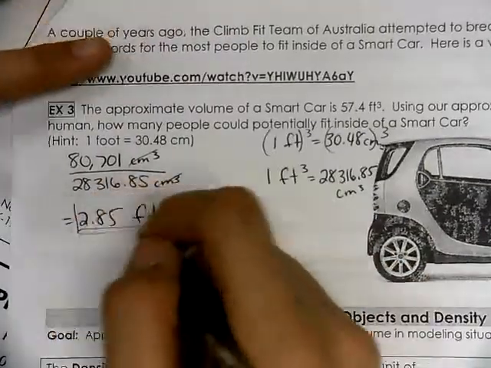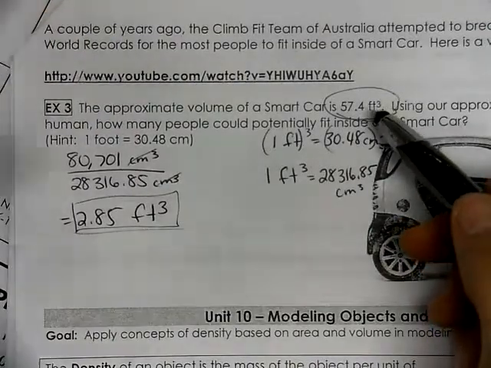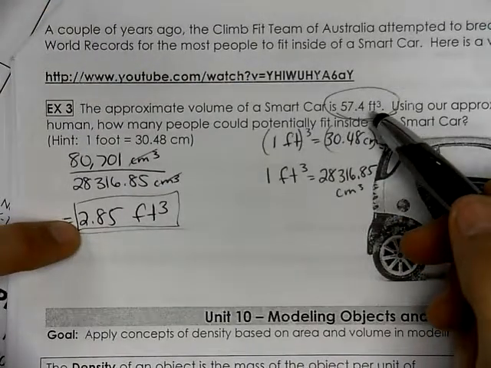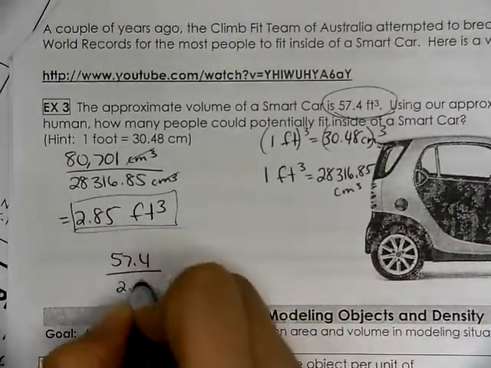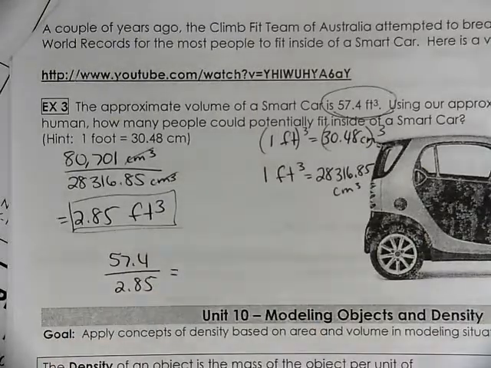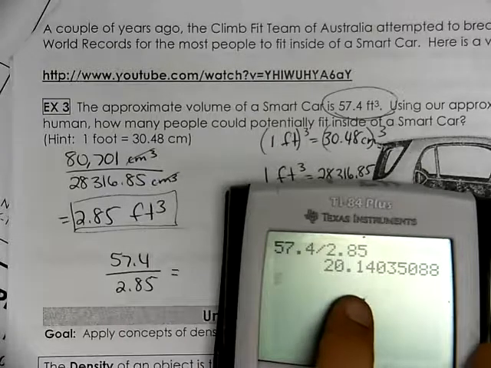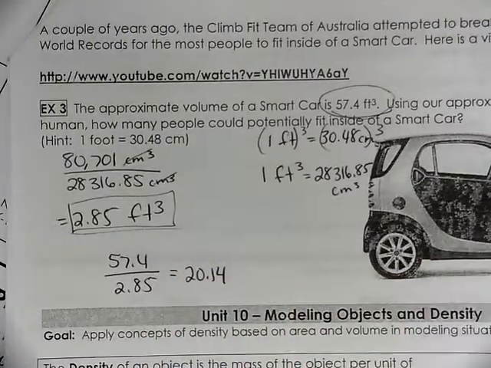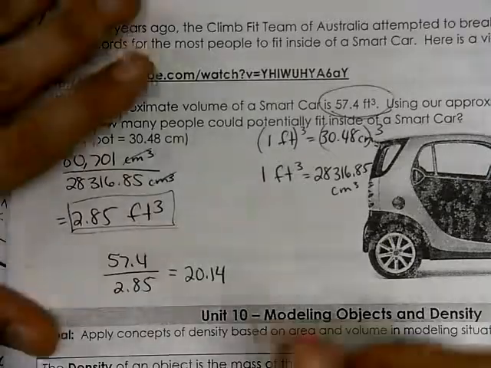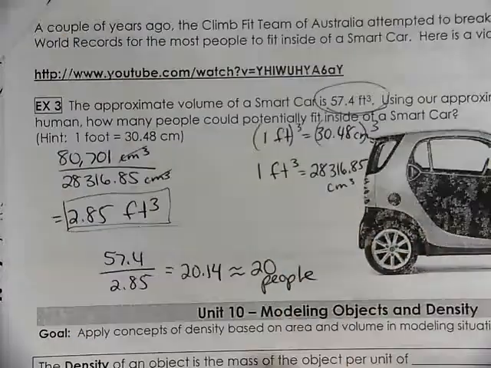So to figure out how many people we could fit into the car, I'm going to take the 57.4 and divide it by the 2.85. So 57.4 divided by 2.85. This says we should be able to fit about 20. It says 20.414, but you can't have 0.14 of a person. So we're going to round down. It says we should be able to fit 20 people.